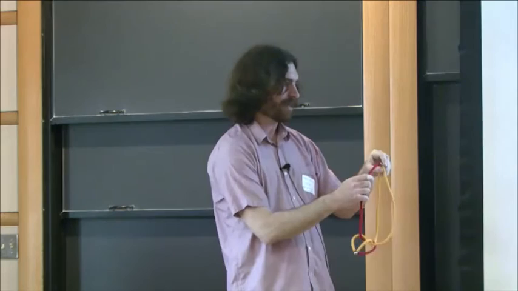So knots and links exist in cycles. This is a theta graph, so there's no disjoint cycles. So there can't be any links in this. And a knot would exist in two of the edges, and hence not the third.